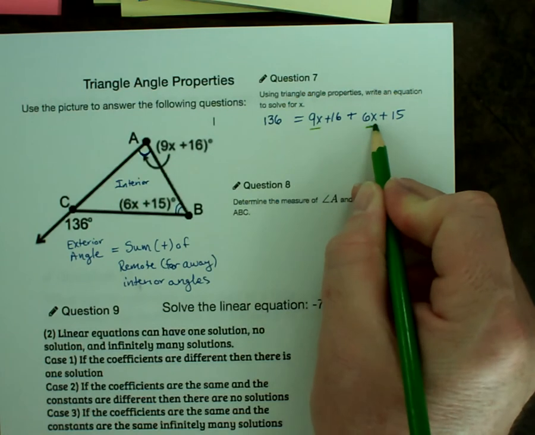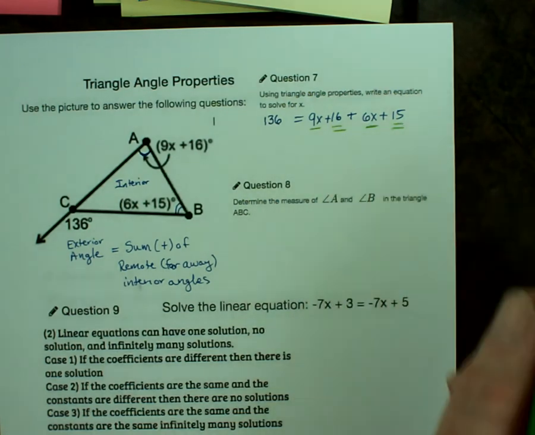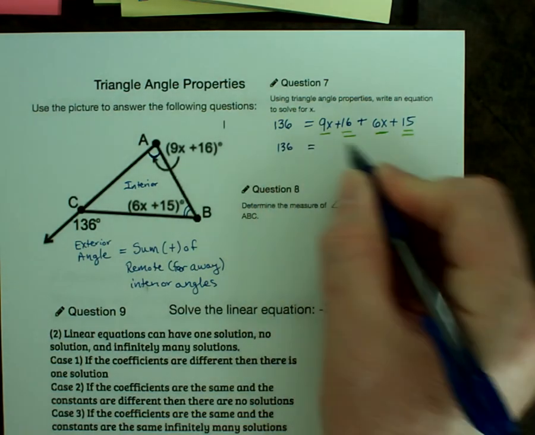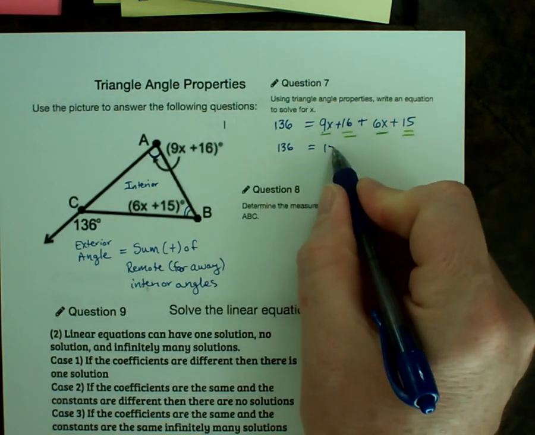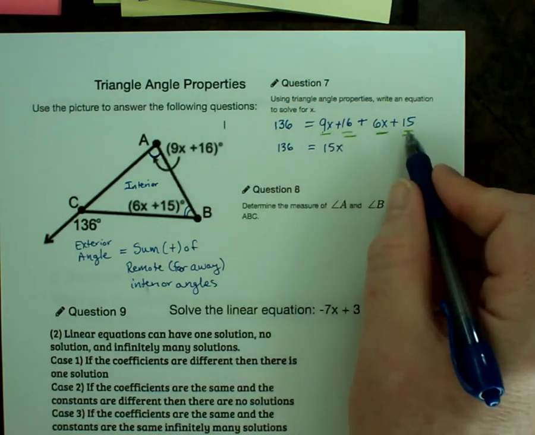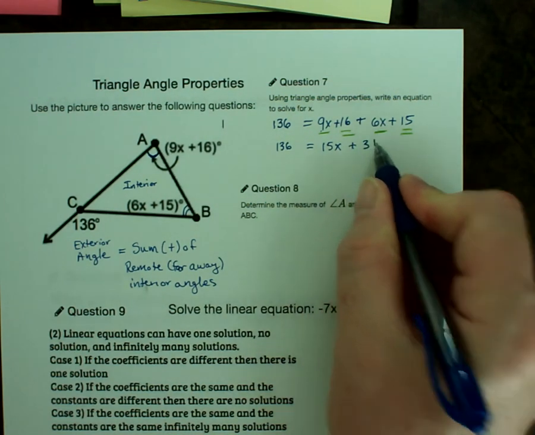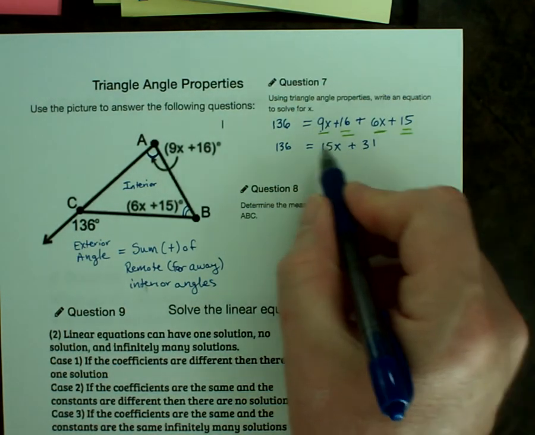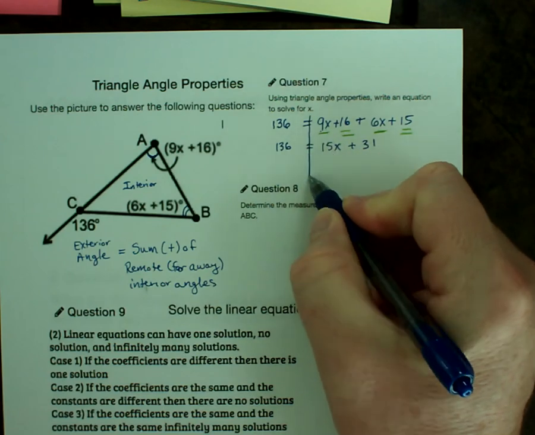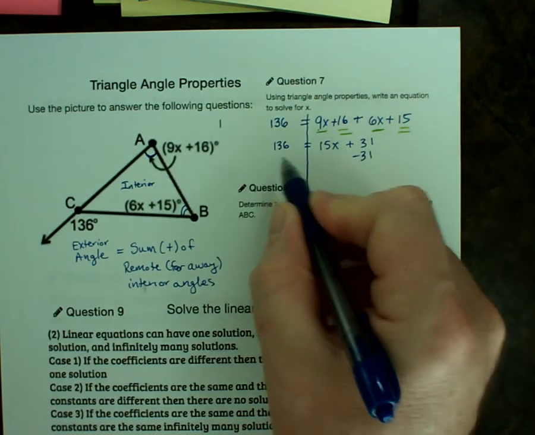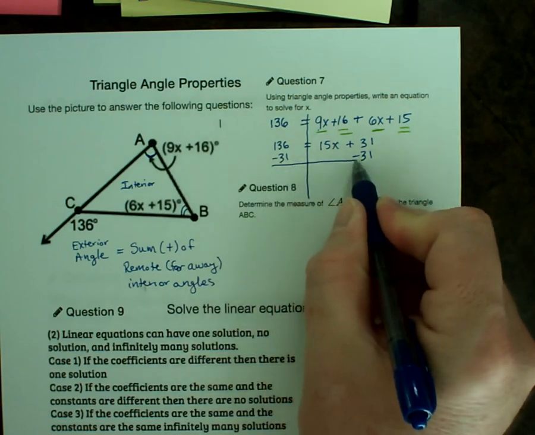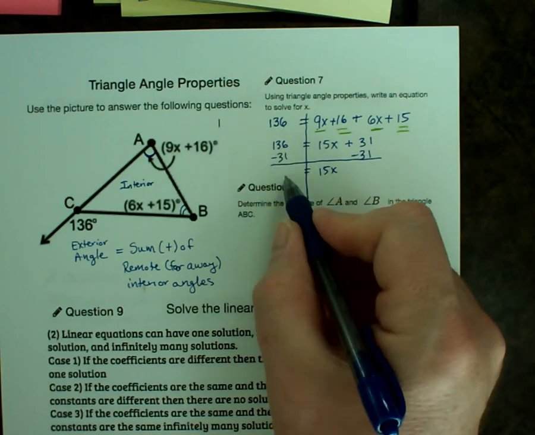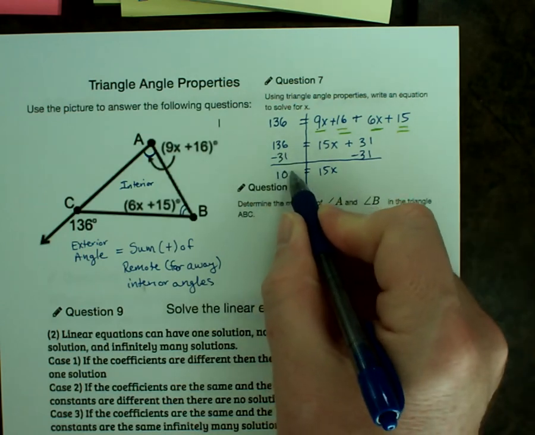Variable term, constant, constant. 136 equals 9x and 6x, it's 15x. 16 and 15 is 31. It's just a two-step problem from here. Subtract 31, and you end up with 15x equals 105.